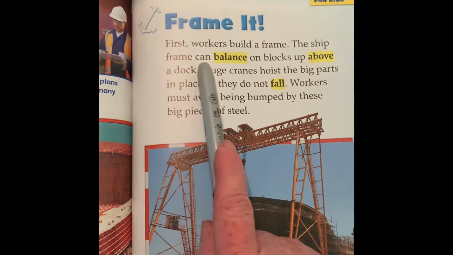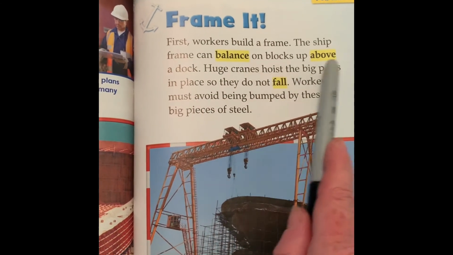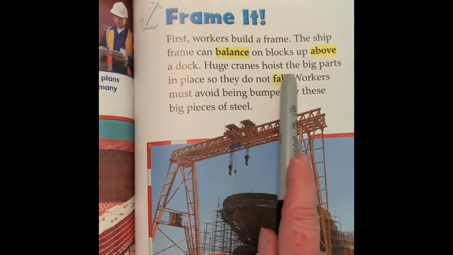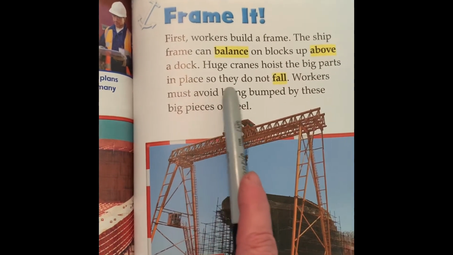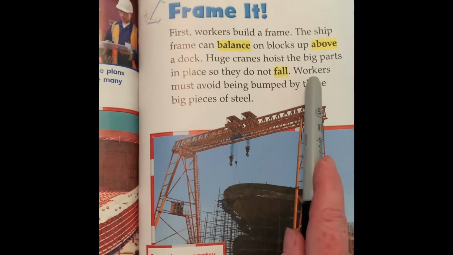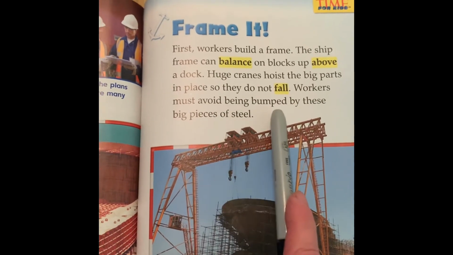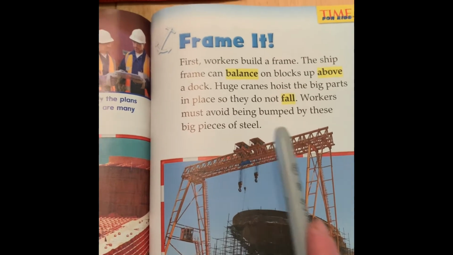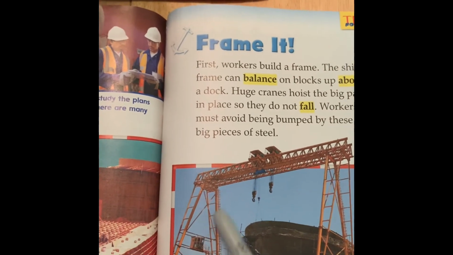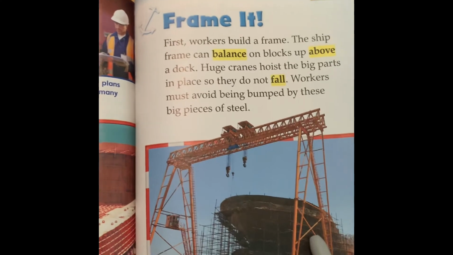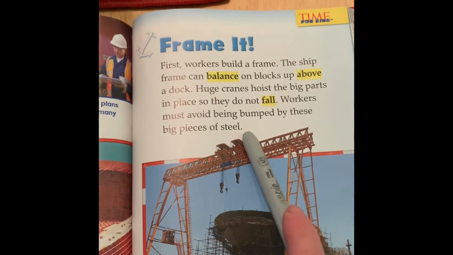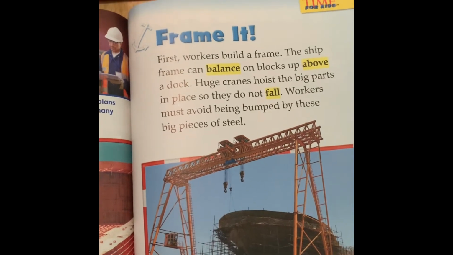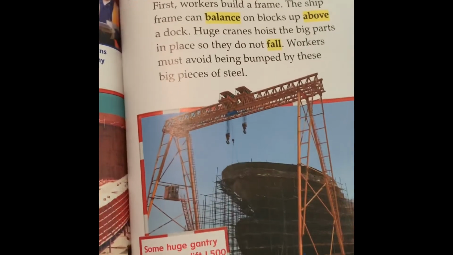The ship frame can balance on blocks up above a dock. Huge cranes hoist the big parts in place so they do not fall. Workers must avoid being bumped by these big pieces of steel. So I think this must be the frame here, right? And there's some of the cranes that hoist things up. Let's read the caption and see if we figured it out.